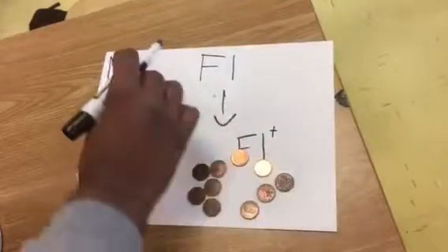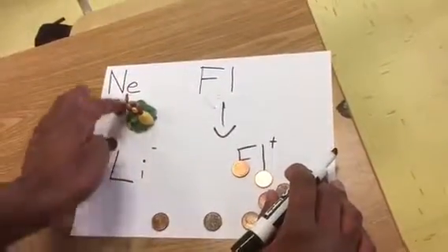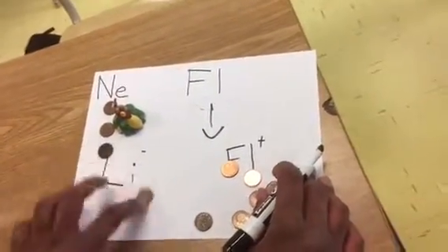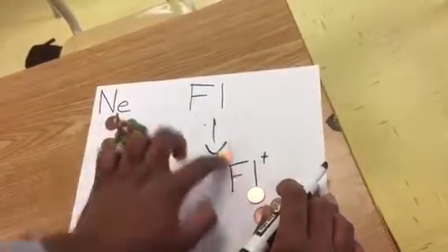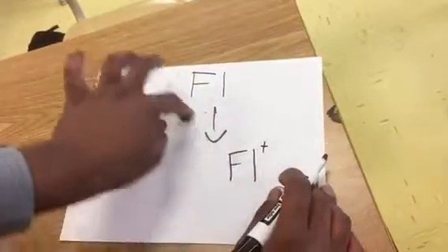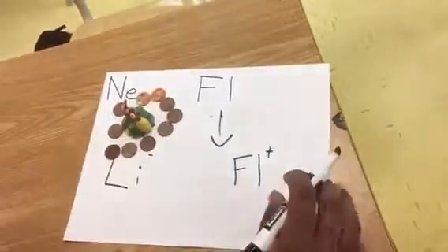And then lastly, I'd like to explain why noble gases aren't electronegative. And the reason noble gases are not electronegative is because they neither want to give away an electron nor do they want to take one away.